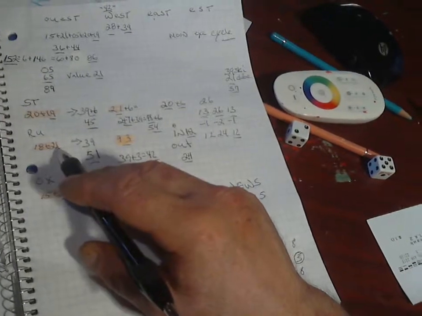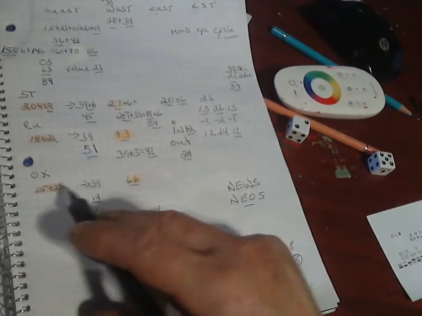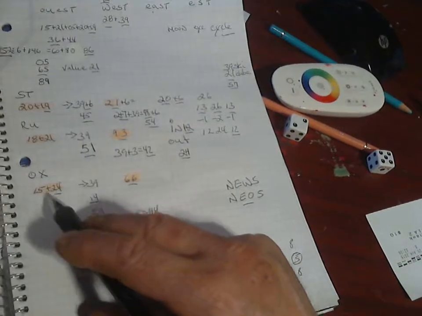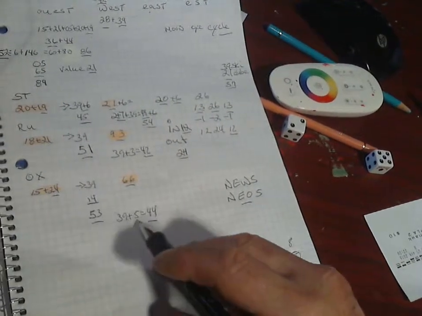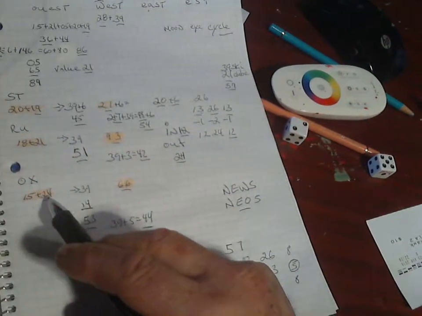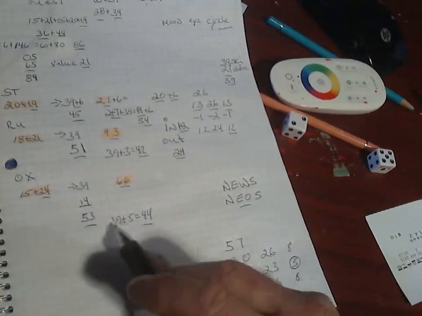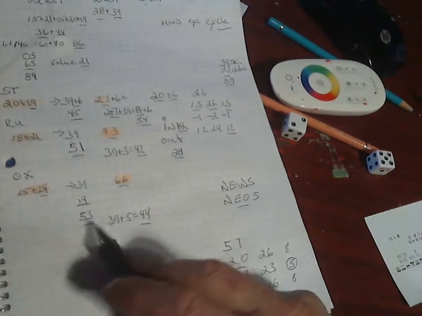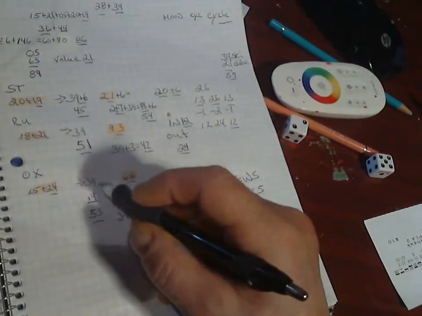21, 2 and 1 is 3, and 9 is 12. I added 12. 2 and 4 is 6, and 6 is 12. Is 12 equals 51? Why? What did I do here wrong? I did something wrong. 6 and 6, okay, this is no longer what it is, but these numbers are true. I'm just going to give you a new number.